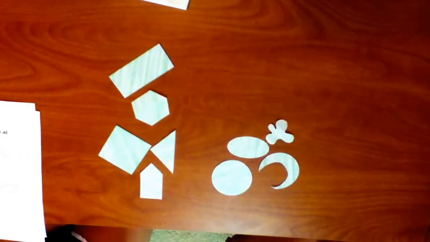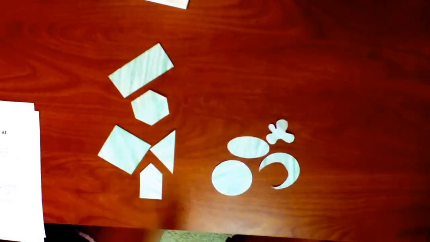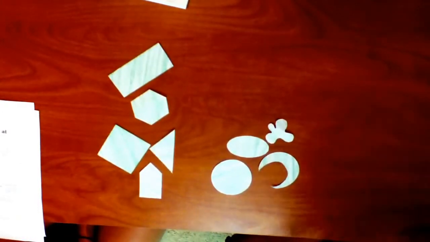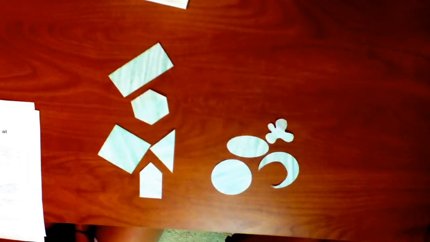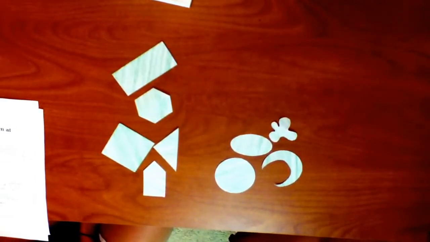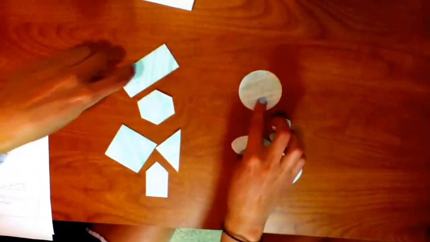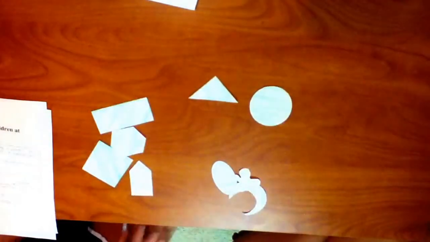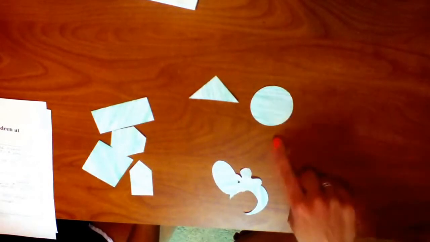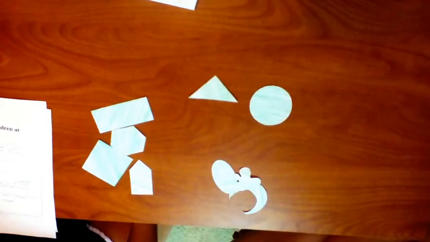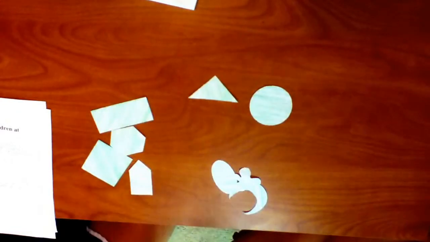Okay, so how many groups do you have? 2. Okay, so how did you choose these groups? The first group I put with all curvy or round sides, and the second group is all straight sides. Good. So what's the difference between this shape and this shape? What made you choose to put them in 2 different groups? This one is round all around and has no sides, and this one has sides. Good. So this one has straight parts, right? And this one has no straight parts. It's all curved. Excellent.